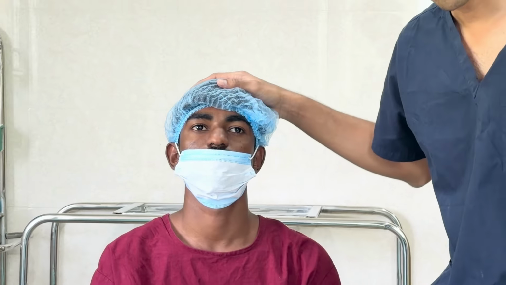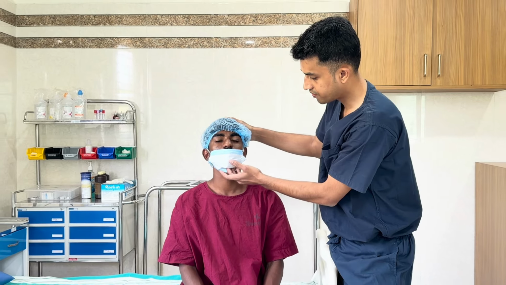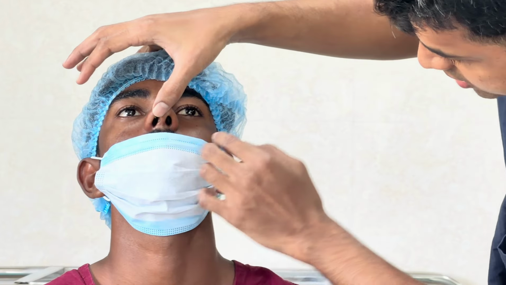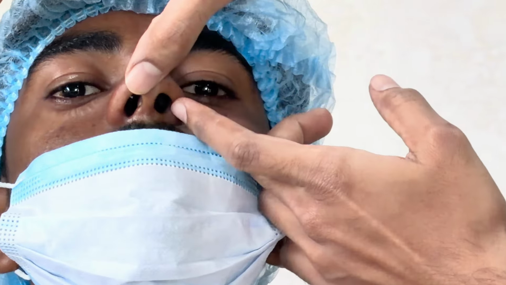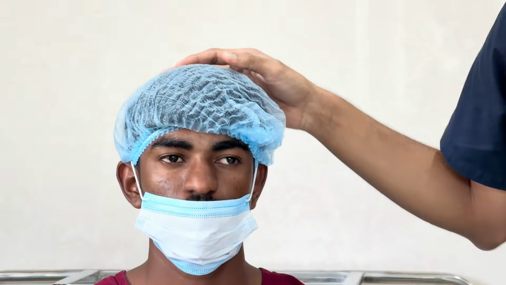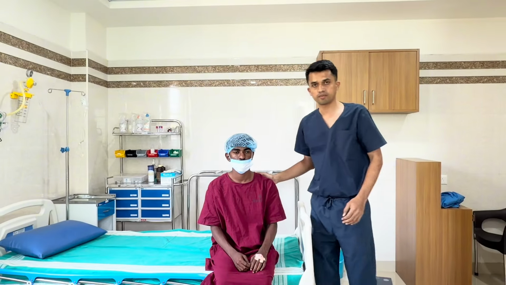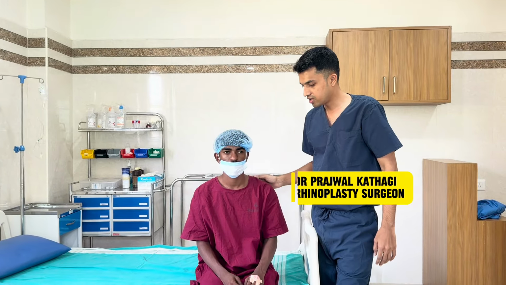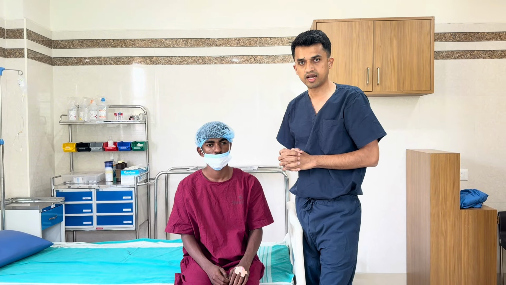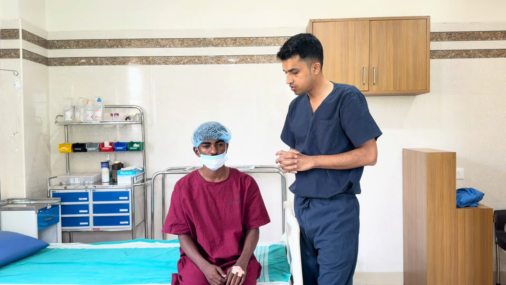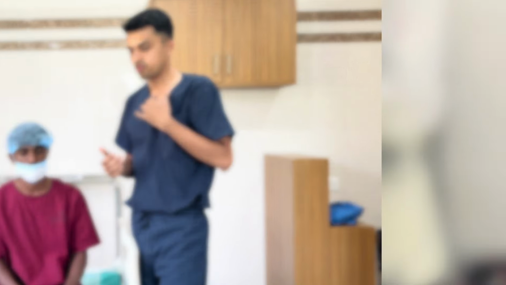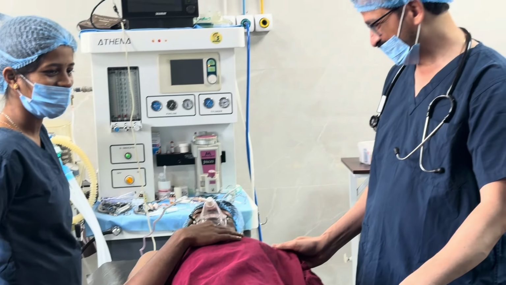So also he's got issues with the deviation of the nasal septum or the DNS. So if you can closely observe there, the septum is deviated to the left side. We are planning to do the septoplasty as well in the same surgery. So this is going to be a septo-rhinoplasty. So we're going to use some rib cartilage if we don't get enough nasal septal cartilage. So this is going to be a rib rhinoplasty along with septoplasty in one go.